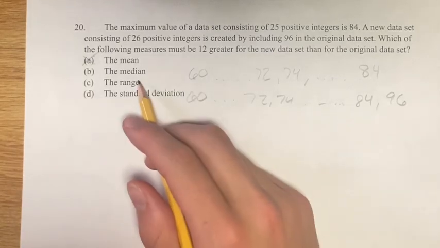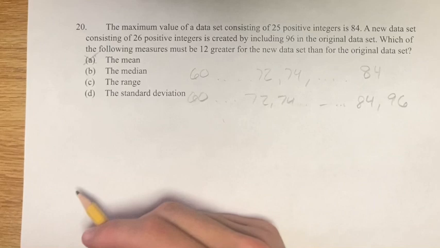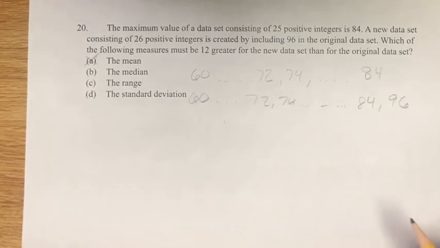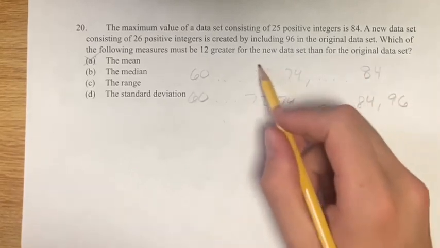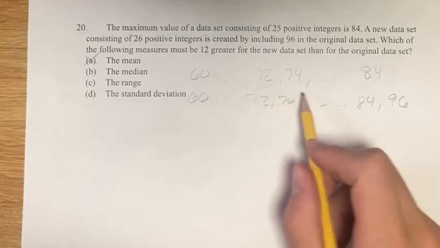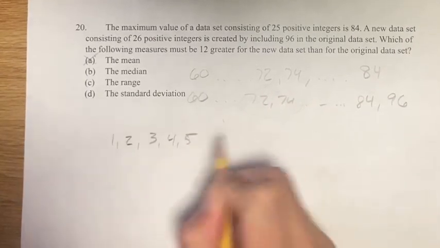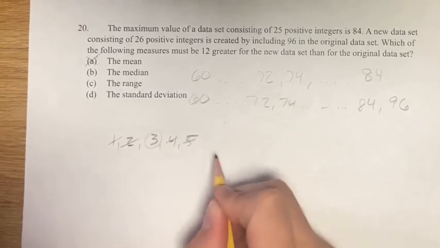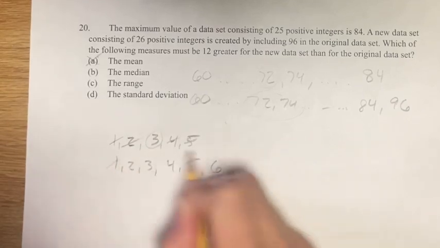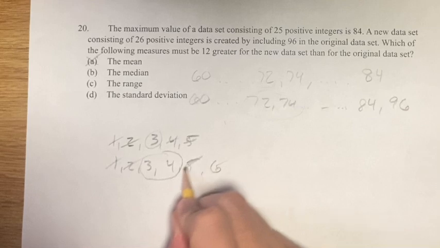The median, how much is the median going to change? Well, the median should only change by one value in the set, right? So if the median was 72 in this set, we would expect it to be 72 and 74 in the other set. If you have 1, 2, 3, 4, 5, the median is 3. We have 1, 2, 3, 4, 5, 6. The median just shifts over between our old median and the one next to it, right?